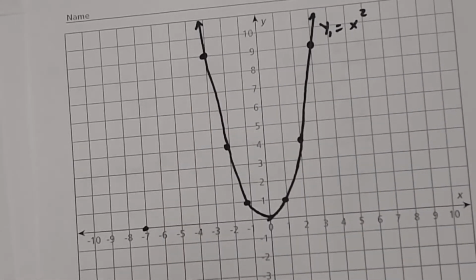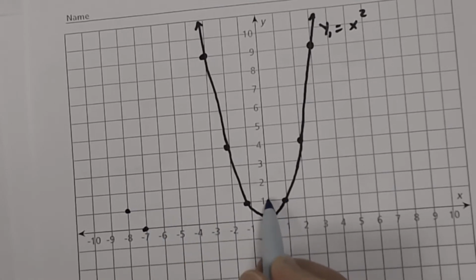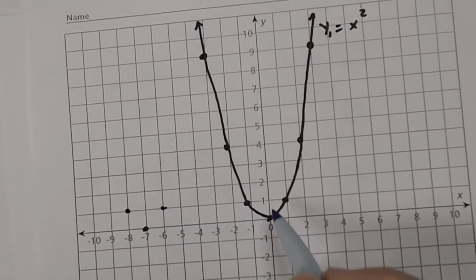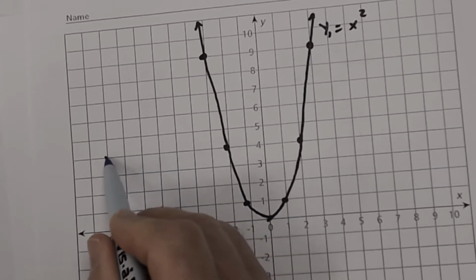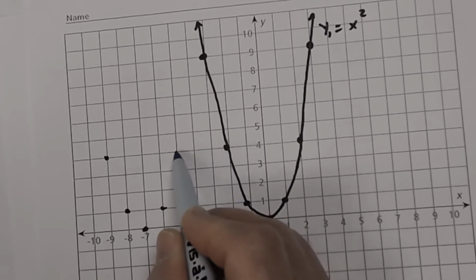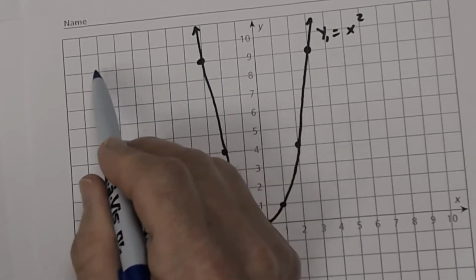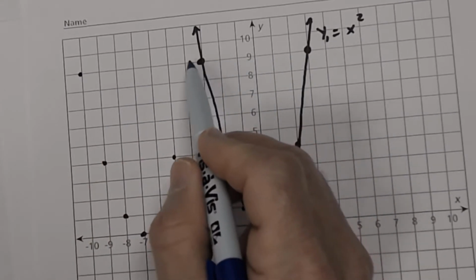Okay. So then you go here, 1, 2, 3, 4, 5, 6, 7. See how easy this is? And then over here, 1, 2, 3, 4, 5, 6, 7.